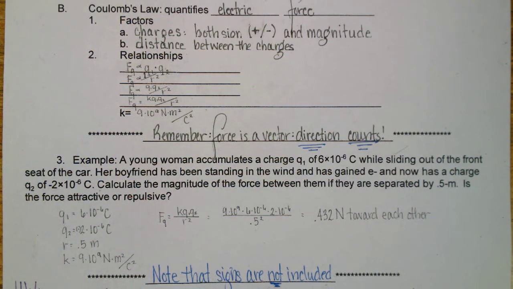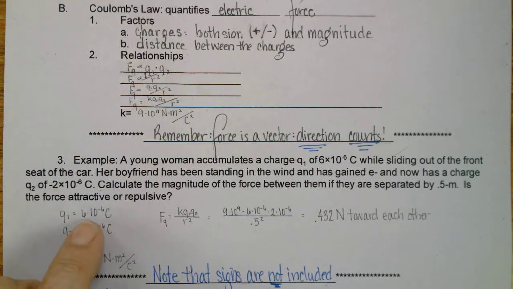All right, so let's go ahead and put the knowns and unknowns in here. Q1 is 6 times 10 to the negative 6 Coulomb. Q2, and you'll notice I put that negative in parentheses because we don't use it. So in the problem it's going to be 2 times 10 to the negative 6, but in reality it has a negative sign in front of it. Do not put the negatives in the problems. And then the distance is 0.5 meters.